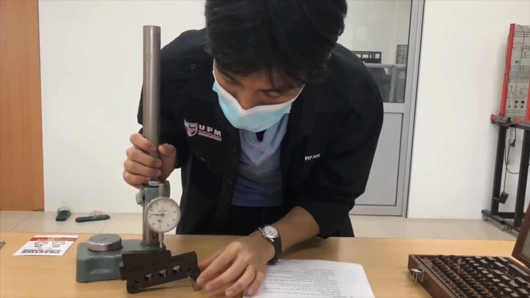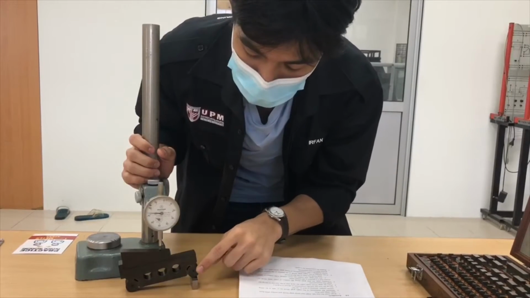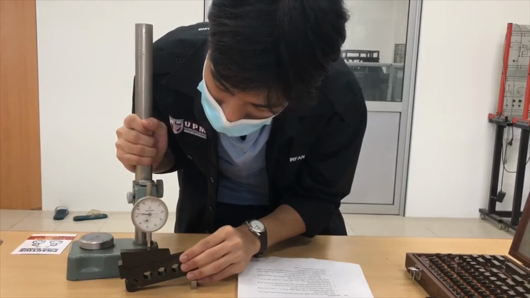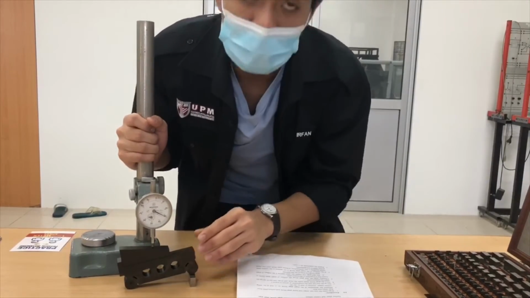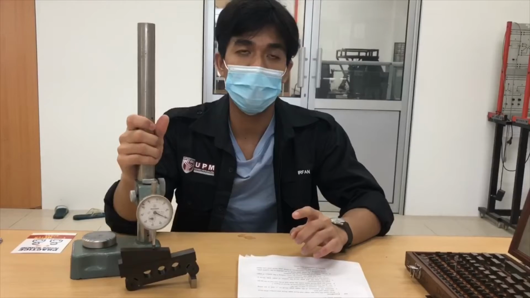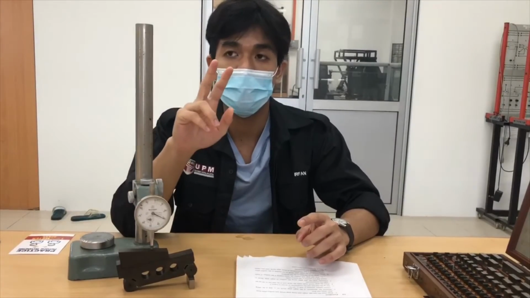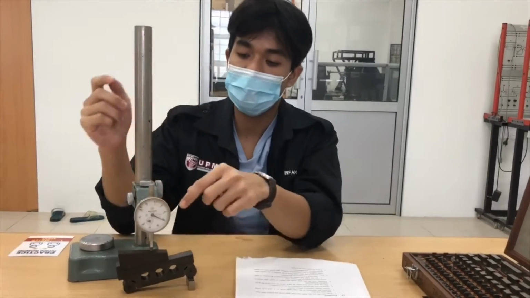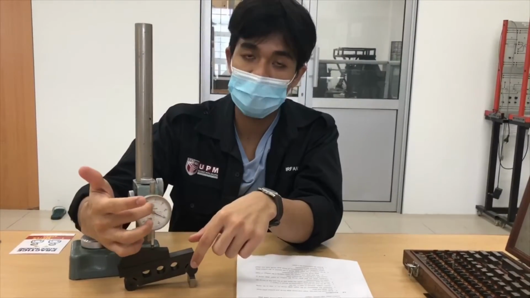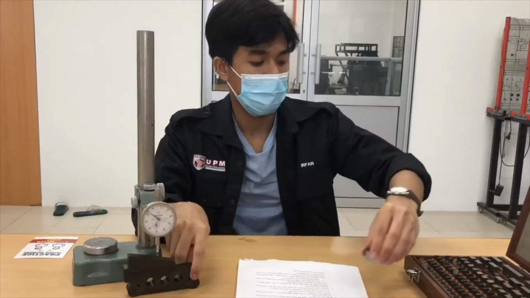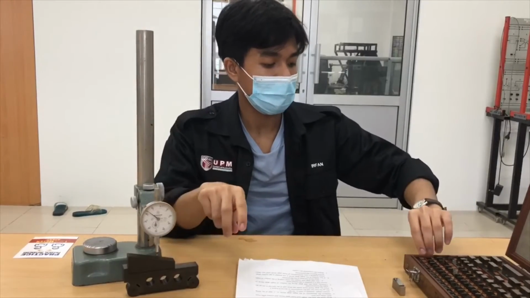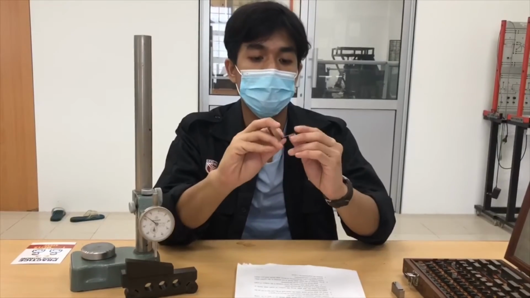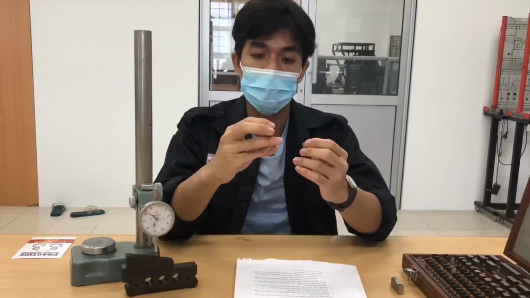For example, if we use these two stacks, you can see the movement of the needle. So we must find the perfect combination of two or more block stacks in order to make the needle not rotate. We try 21.5 mm plus 1.17 mm.